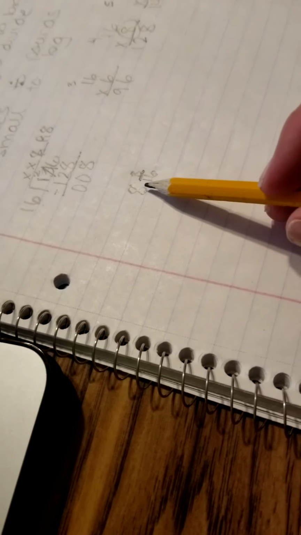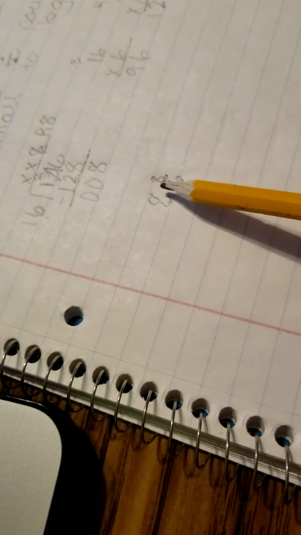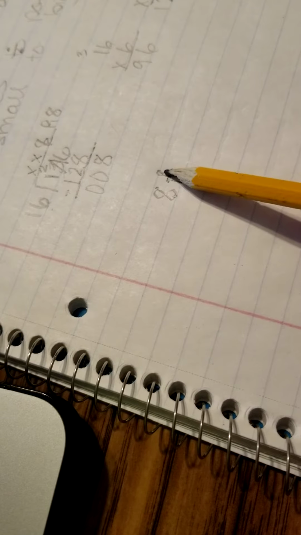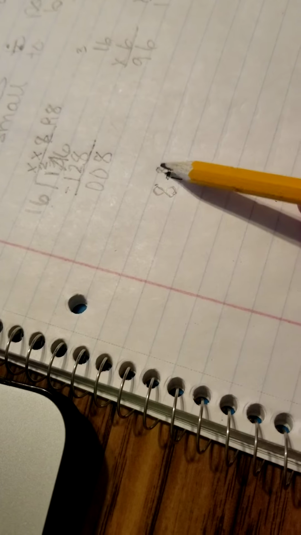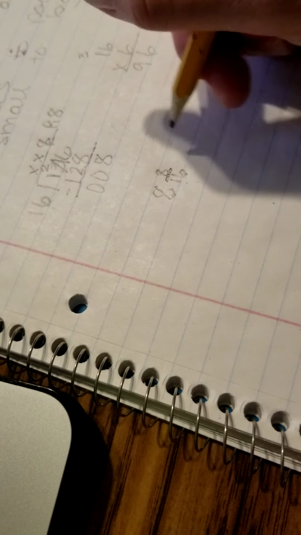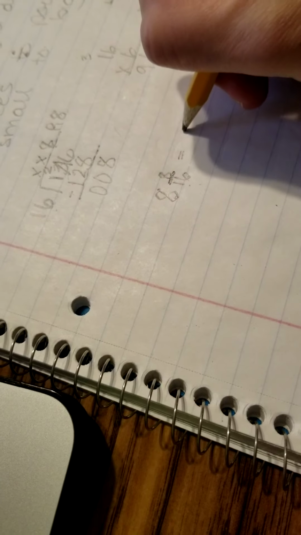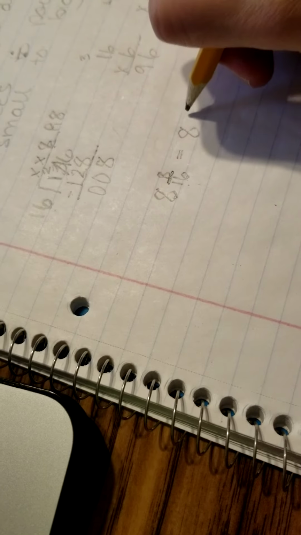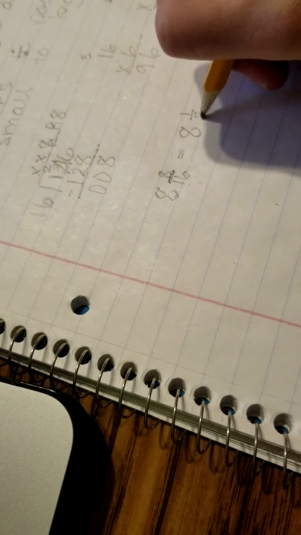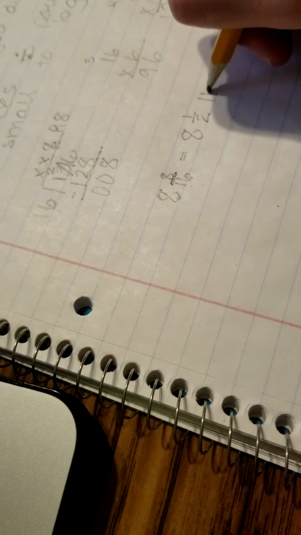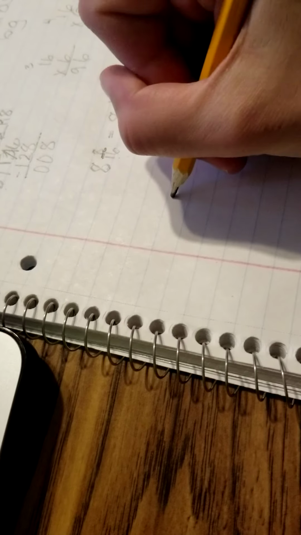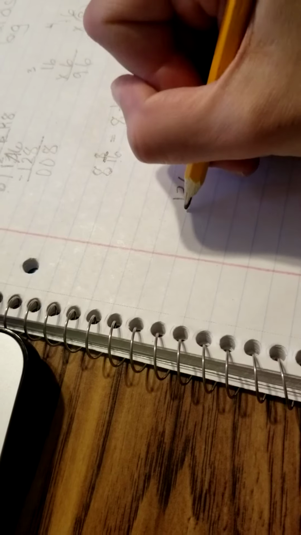So I'm hoping at this point you see that it says 8 and 8/16, and you realize that, wait a second, 8 is half of 16. So this is really saying the same as 8.5 pounds. Okay, so that's our answer as a mixed number. Let's look at it again. I'll just rewrite out the division.